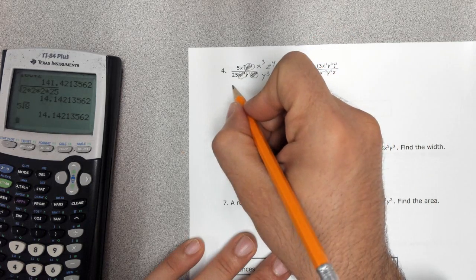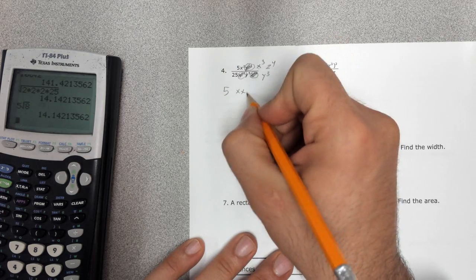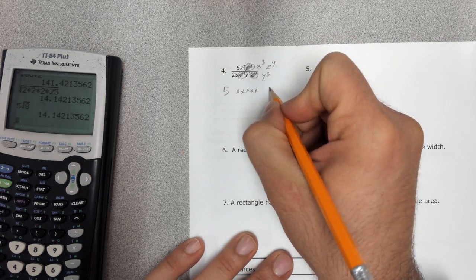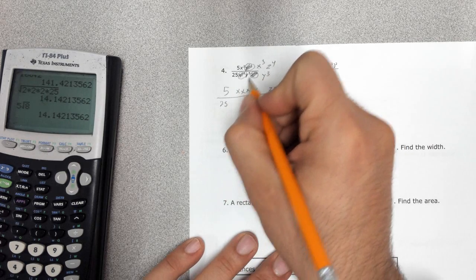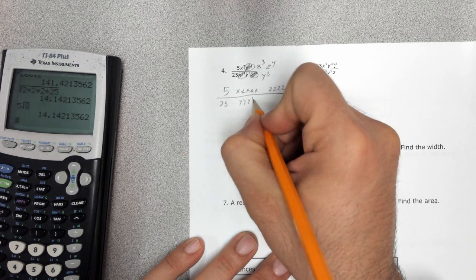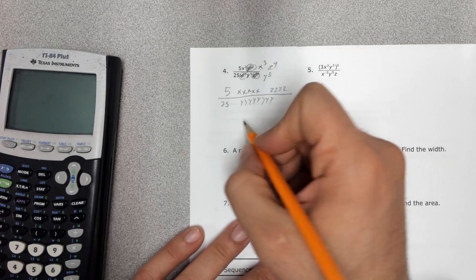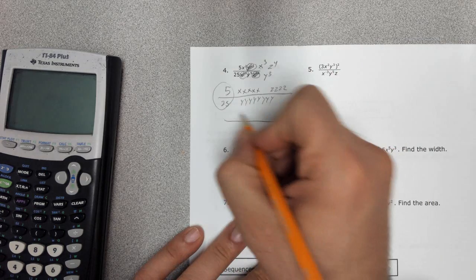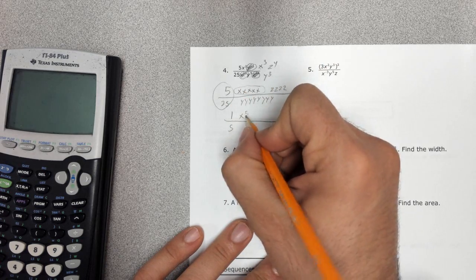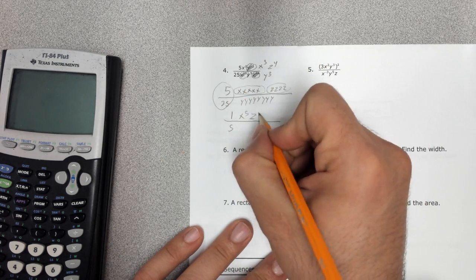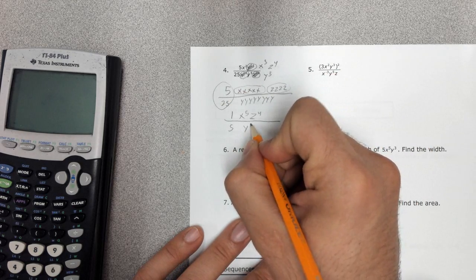Now that leaves me with 5. X squared, that's 2 x's. X cubed, that's 3 x's. Z to the 4th, that's 4 z's. On the bottom, I have 25, 5 y's, and 3 y's. Nothing crosses out, but this reduces, it becomes 1 over 5. On the top, I have 5 x's, 4 z's, that's the top. Now I'll go to the bottom. The bottom we have 8 y's.